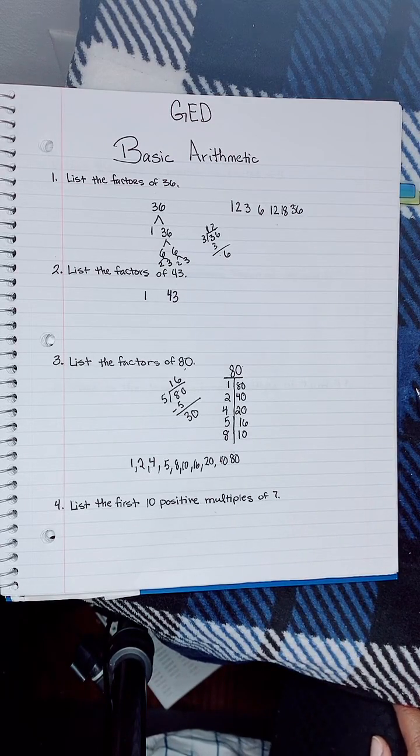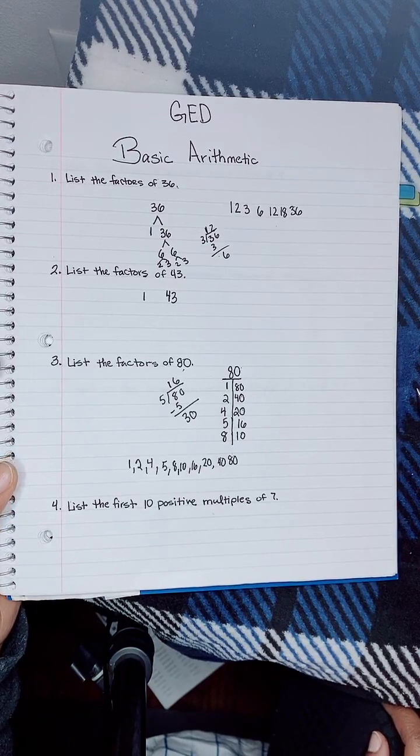GED stands for General Education Diploma, or something along those lines. But it's basically getting your high school diploma if you dropped out of high school. Oh, good. Try me. Good.